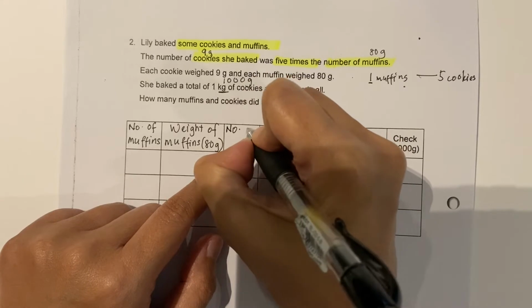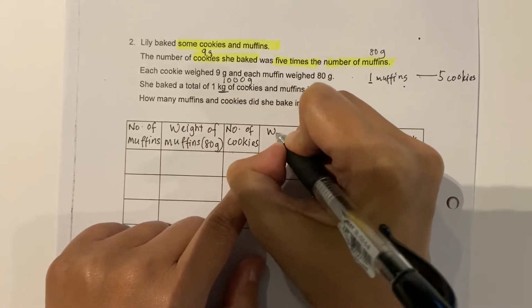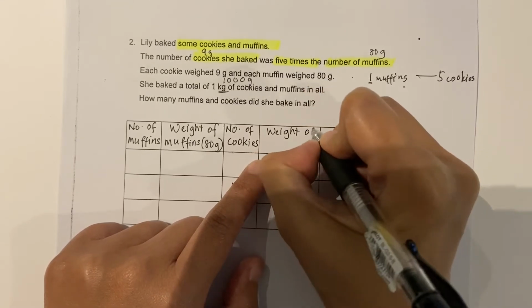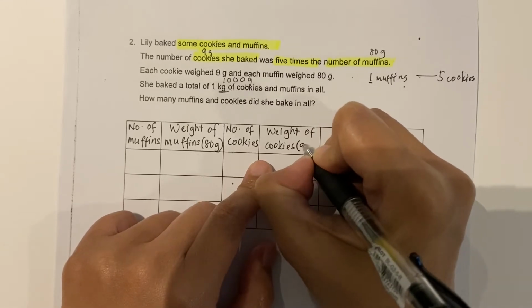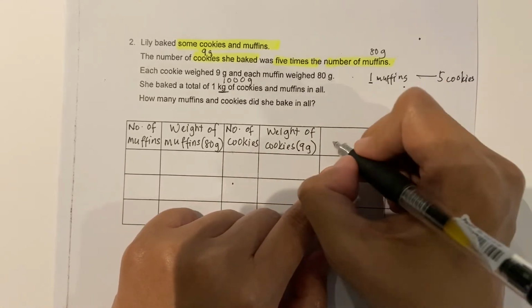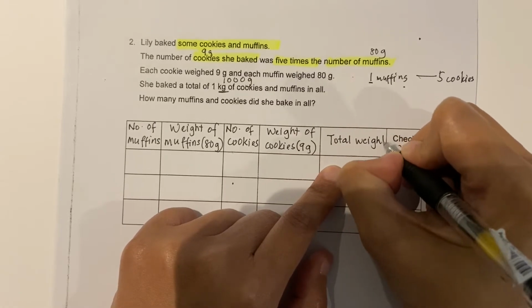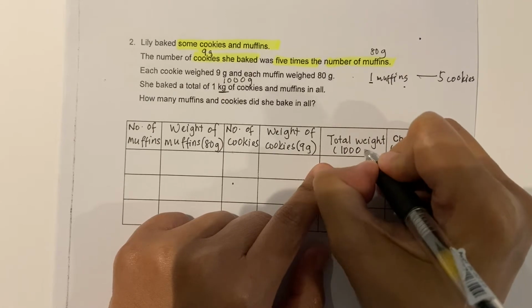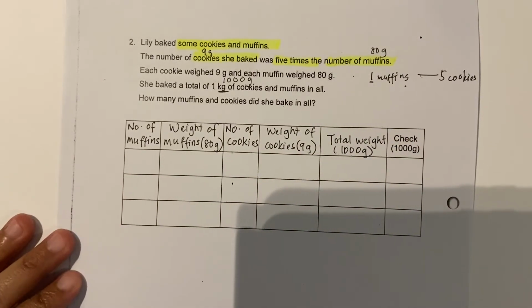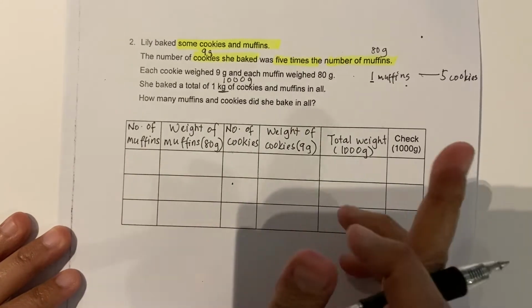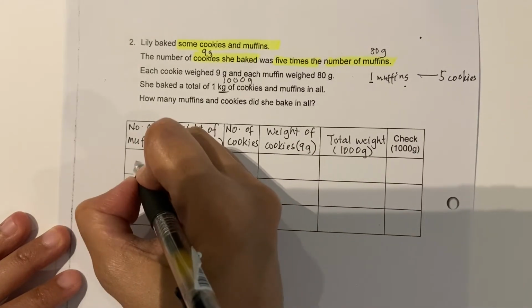So here will be number of cookies. Then here will be weight of cookies, and that will be 9 grams. And here will be your total weight. Now, your total weight is 1000 grams. We change everything to grams, it's easier. Now we have to make a smart guess, and also the number must be nice and easy for you to calculate.